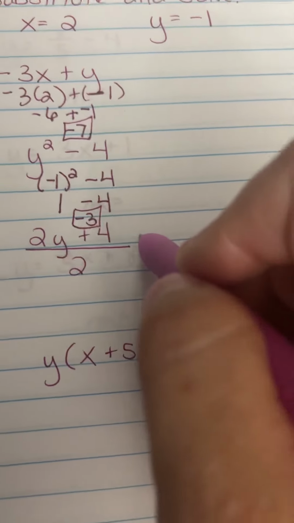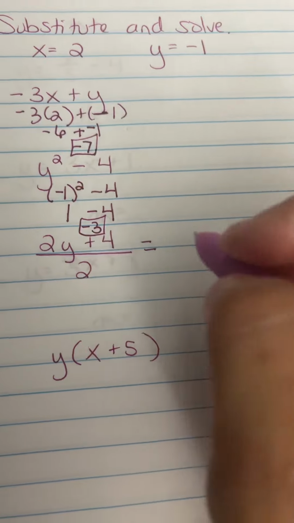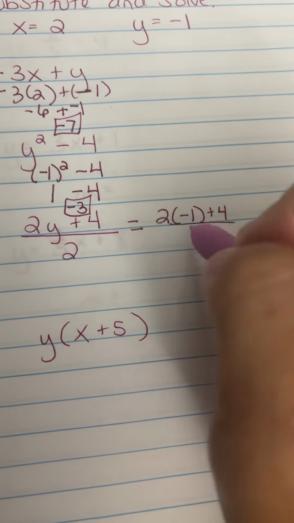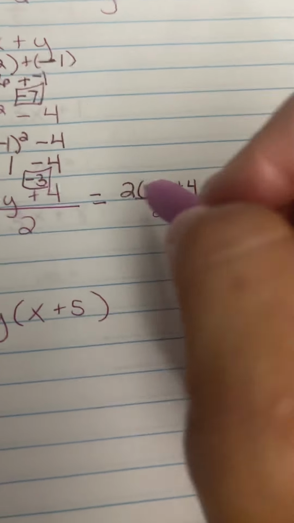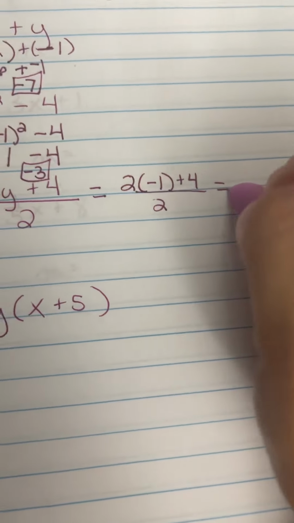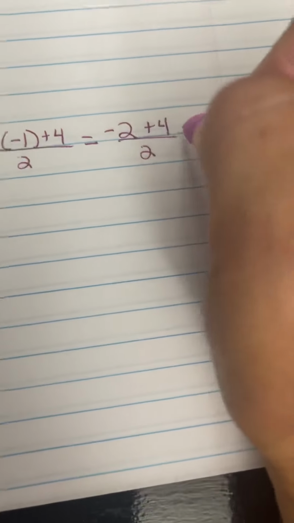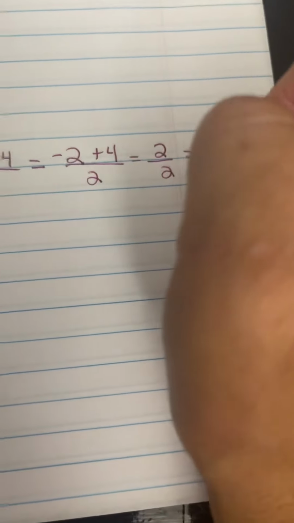My next example, let's go this way to give a little bit more room. So again, y is -1. So the first thing I'm going to do is substitute. 2 times -1 plus 4 divided by 2. So before I can simplify, I need to do what's on the top first and then divide by 2 last. So on the top, 2 times -1 gives me -2 plus 4, divided by 2. I can't divide yet. I have to simplify the top. -2 plus 4 gives me 2 over 2. And 2 divided by 2 gives me 1.